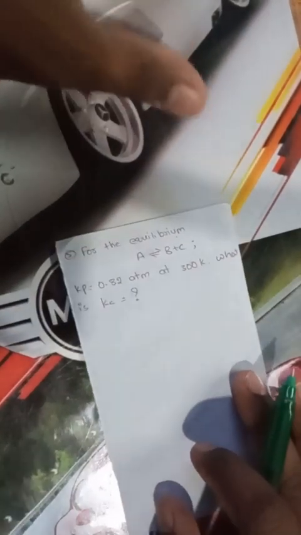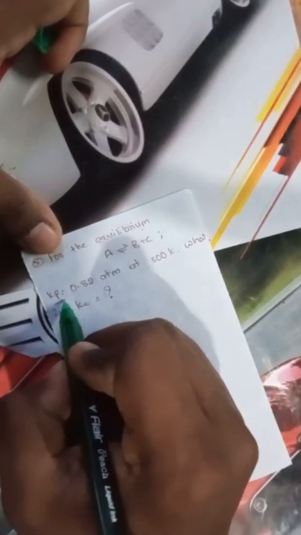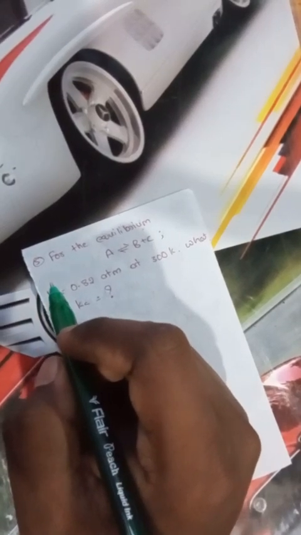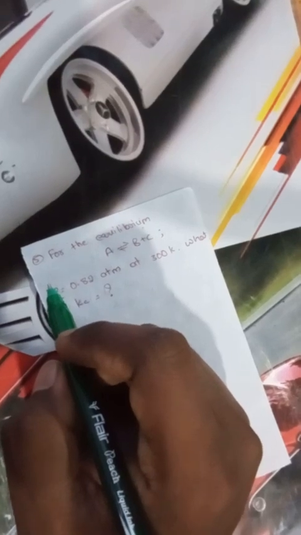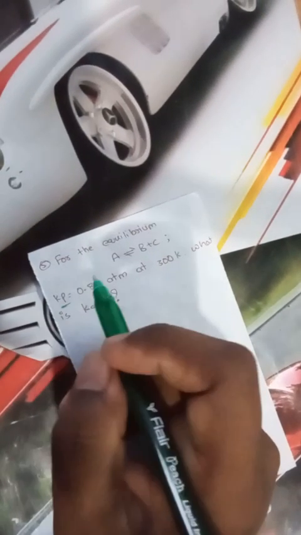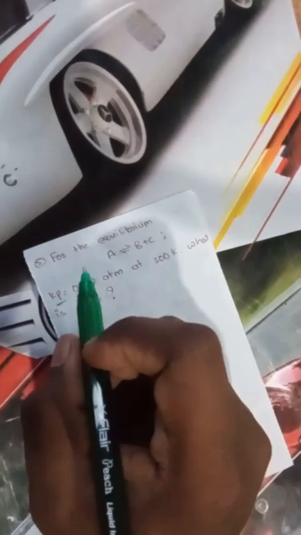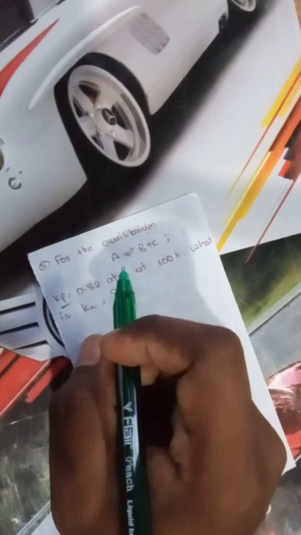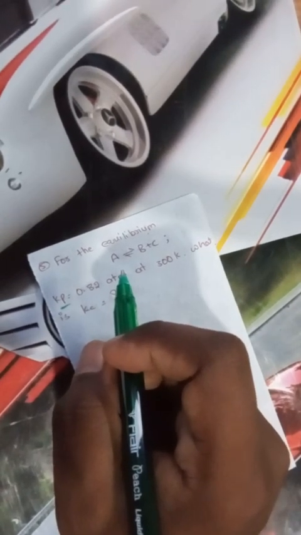Our next question, for the equilibrium Kp, here the Kp is given. Both Kc and Kp are taken for gaseous reactions, but when they mention concentration, we take it as Kc, and when they mention the values in atmosphere, meaning pressure, we take it as Kp.